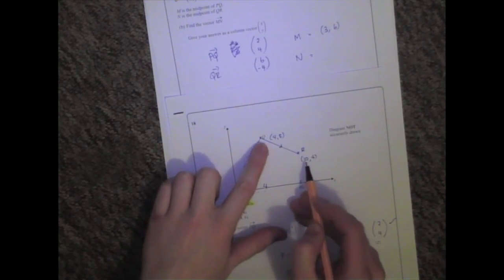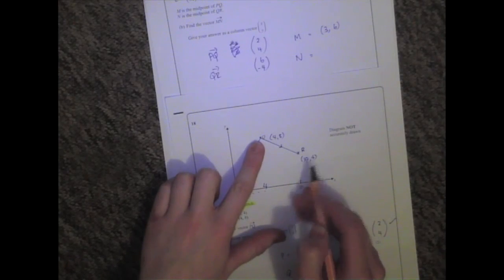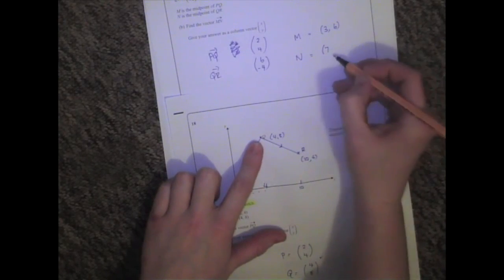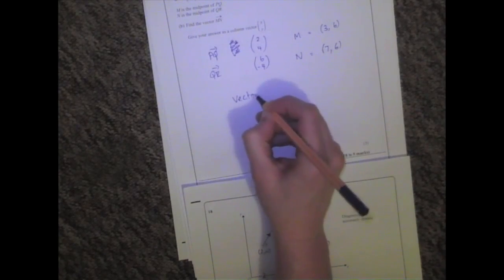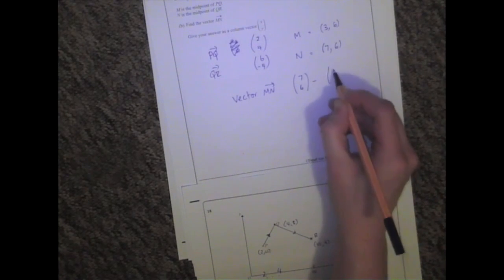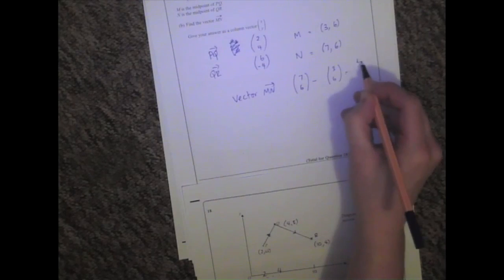Likewise, I can do the same for N. So halfway between 4 and 10 is going to be 7, and halfway between 8 and 4 is going to be 6. So now I have my coordinates for M and N. So my vector MN must be the vector for N, take away the vector for M, which would give me (4, 0). And again, I can work that out in other ways, should I wish to.